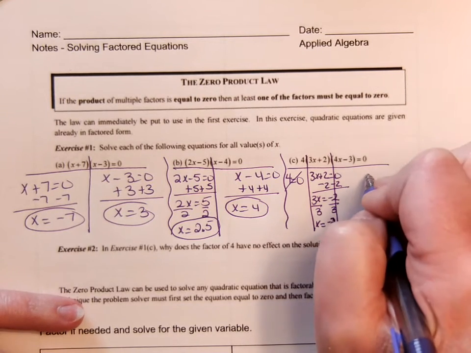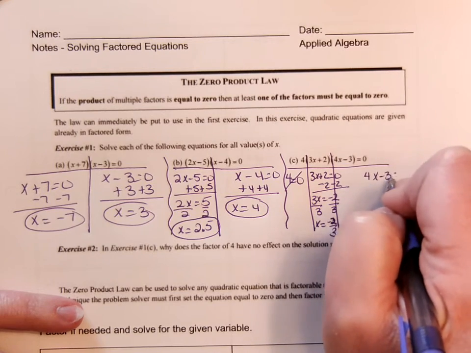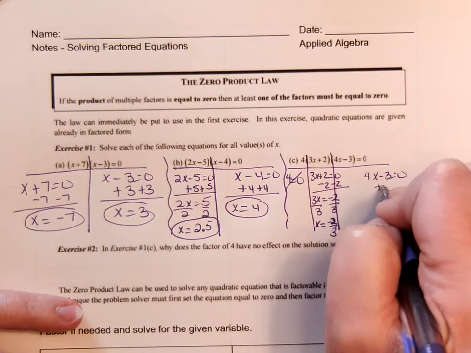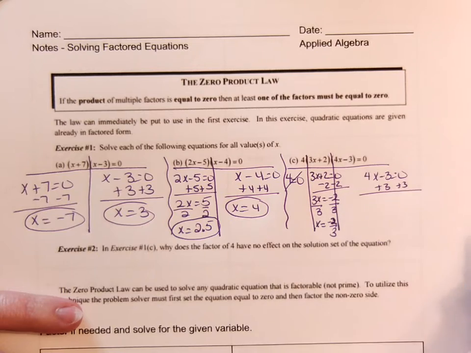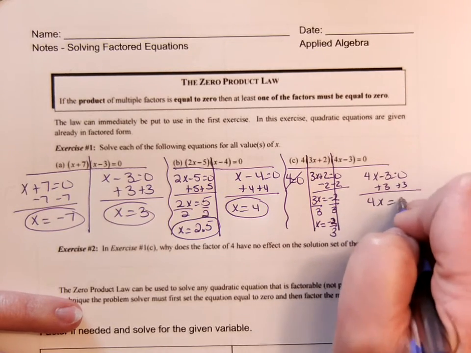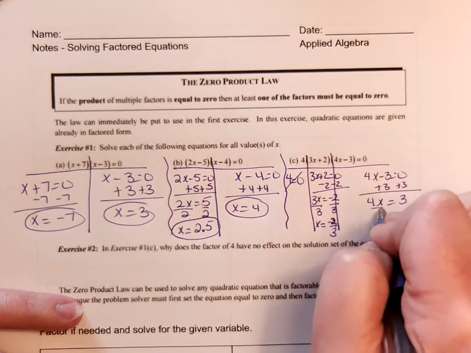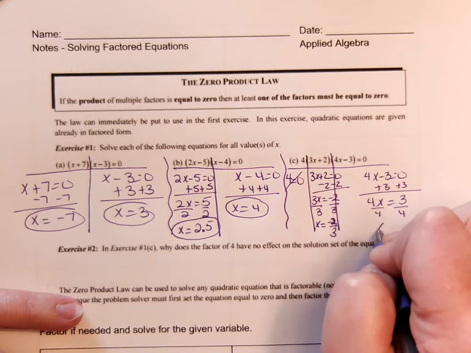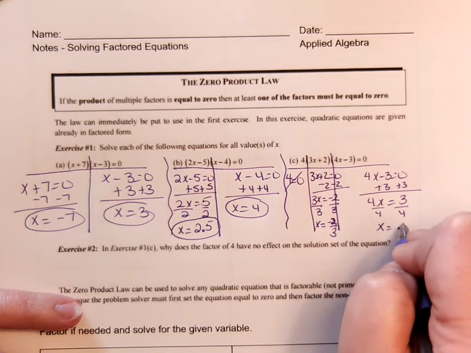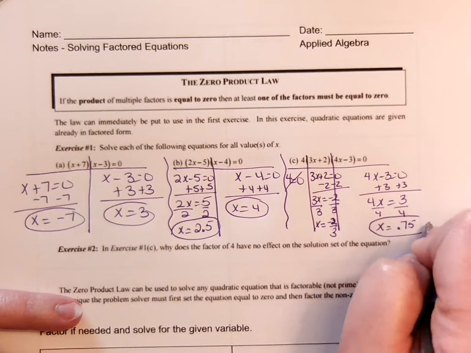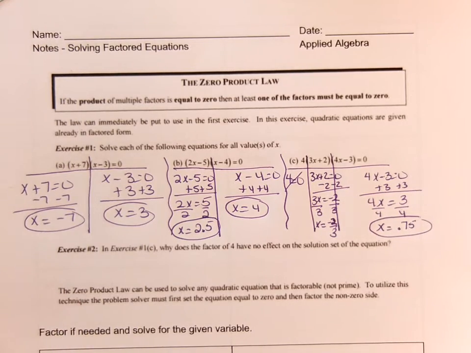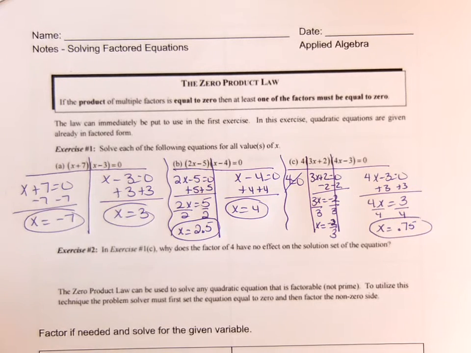And then lastly, we have 4x - 3 = 0. We add the 3 over. We have 4x equals 3. Divide by the 4. And 3 divided by 4 is 0.75, or you could leave it as the fraction if you want. So those ones were a little bit more interesting with some of the decimals.